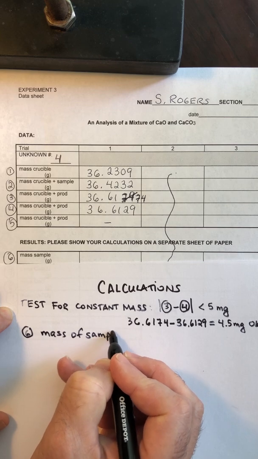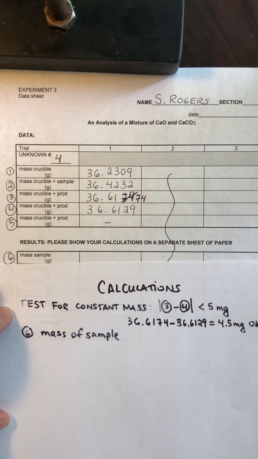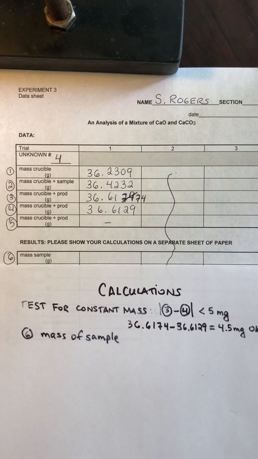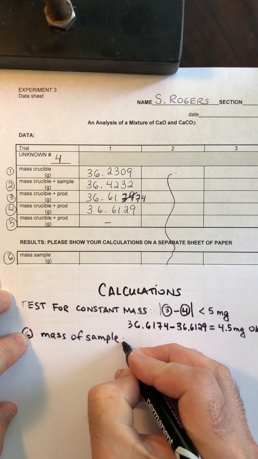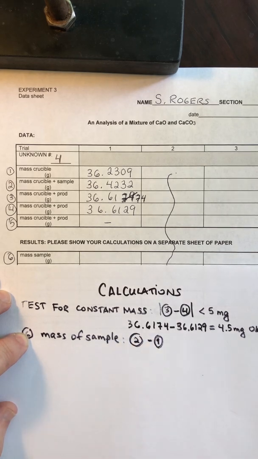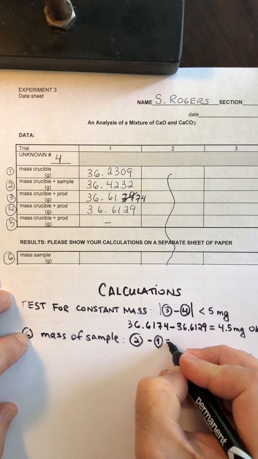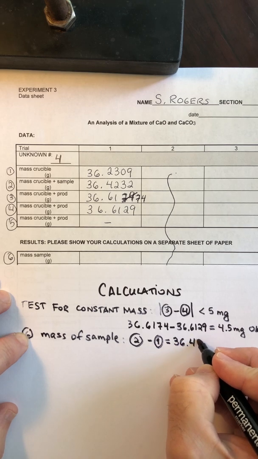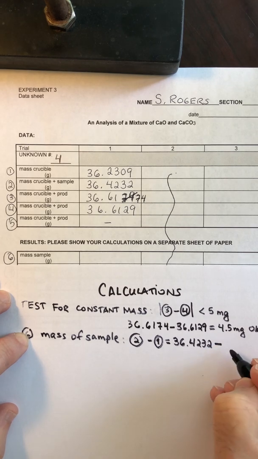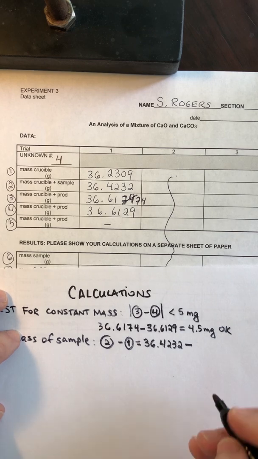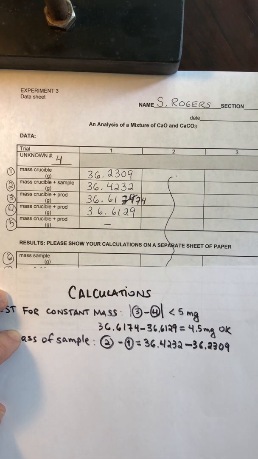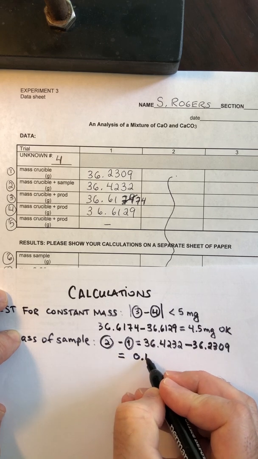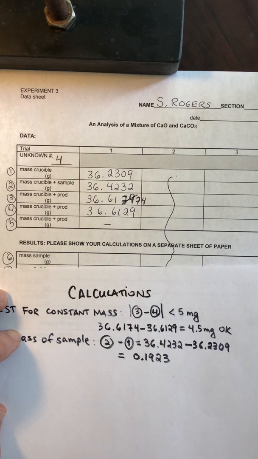Notice that I keep the calculations page somewhat organized. It's not meant to be scratch paper. It should be something that an outside reader can come in and figure out, okay, this is what they did for this part here. So essentially that would be, remember that we measured the sample already in the crucible. So the difference between those two items, 2 minus 1, that should be the mass of just the sample. So we have 36.4232 minus, see if I can fit this in here. I'm going to roll it over a little bit here. Okay, there you go. 36.2309, and that gives me a result of 0.1923. That's the number of grams.